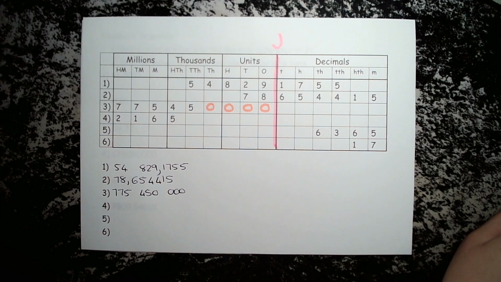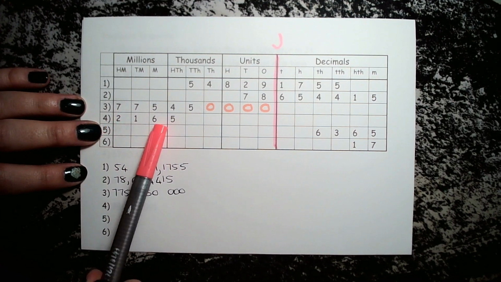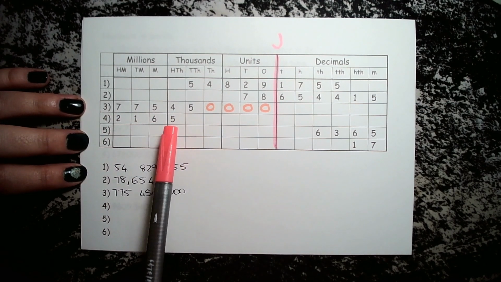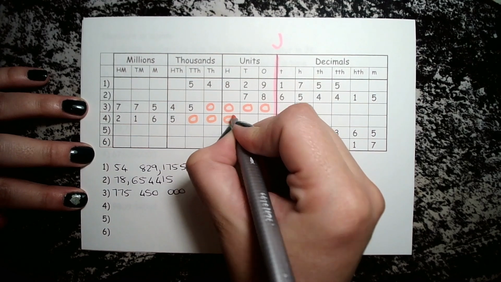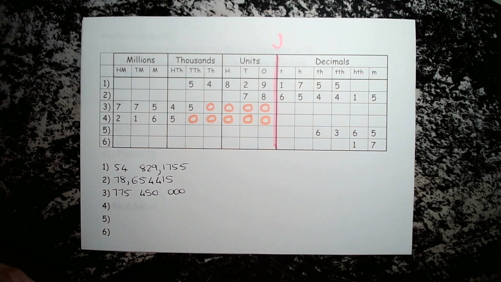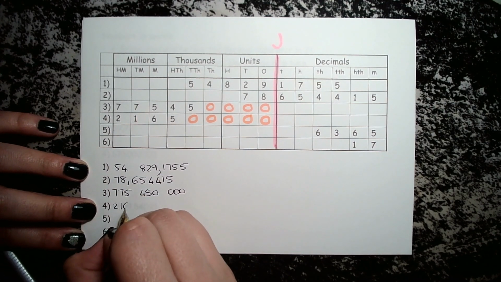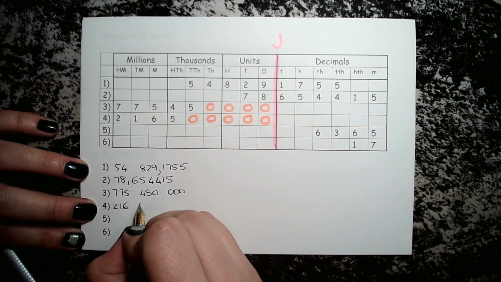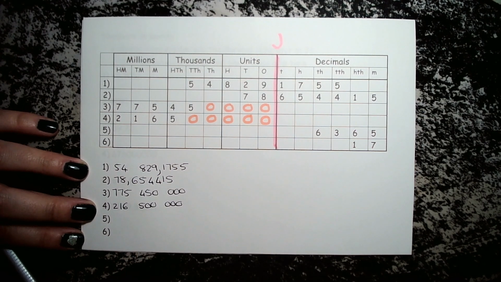Number 4 is in the same situation. We have within the millions, we have 216, and then within the thousands, we have a 5, but nothing else. So we fill it in with our zeros until the decimal separator. So we have 216,500,000 with 0 units.